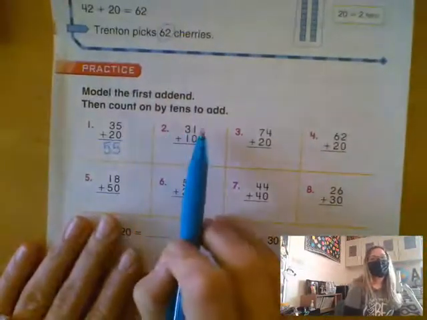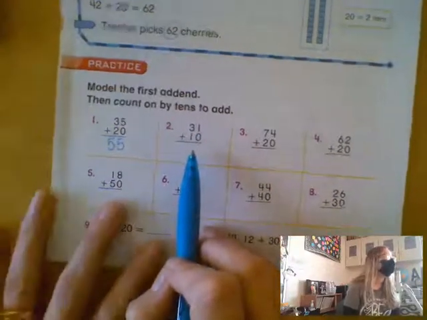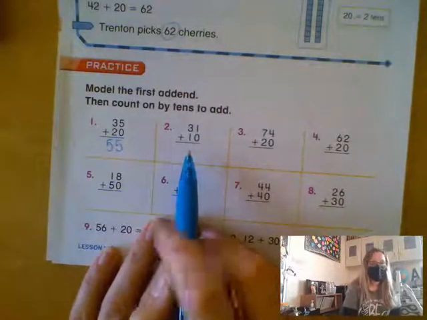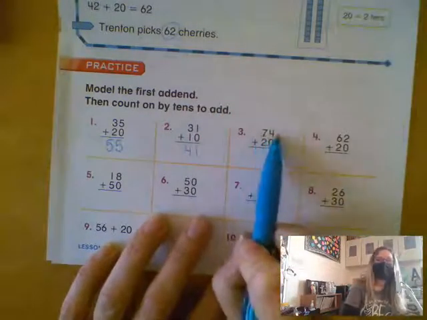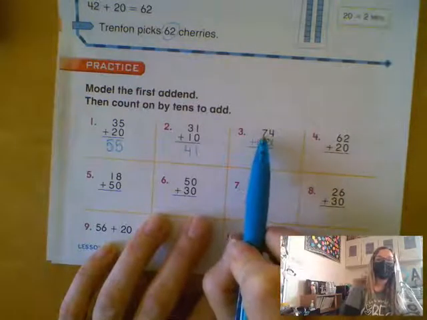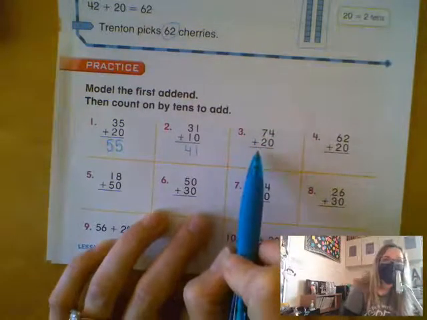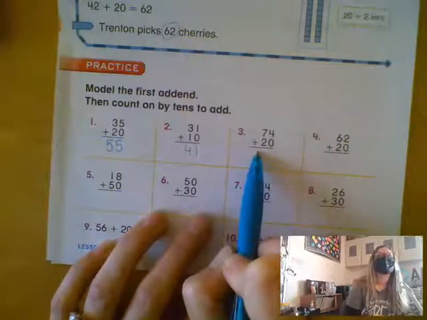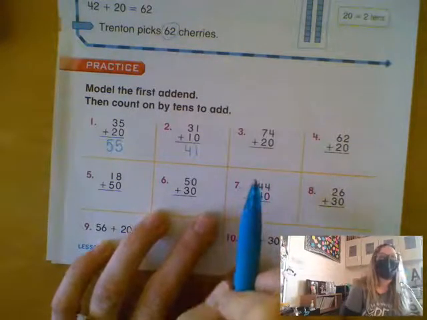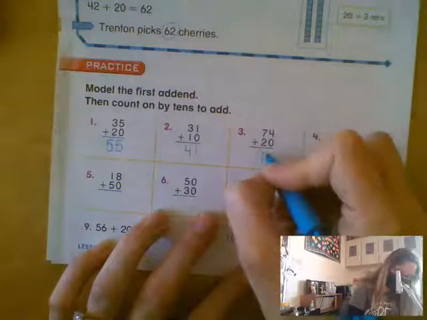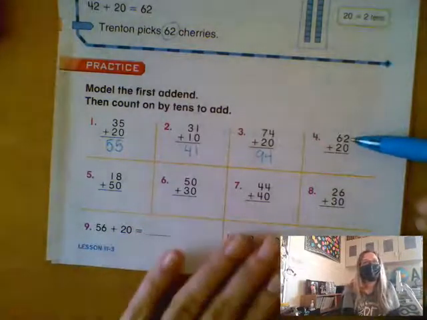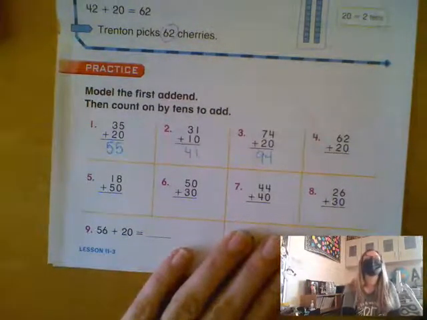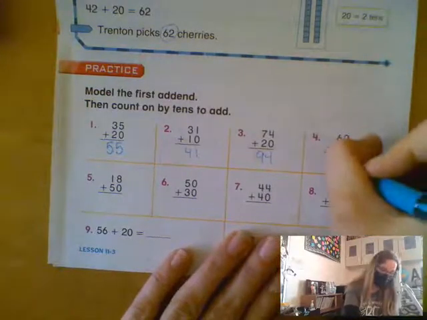Looking at number 2, if I have 31, count on by 10. What would it be, Blake? 41. You got it. Isaac, I'm at 74. I need to count up 2 more 10s, so I would go from 74 to 84, and then 94. Good job. I'm at 62. Count on by 2 10s, Sage. 62. And then 82. Good job.